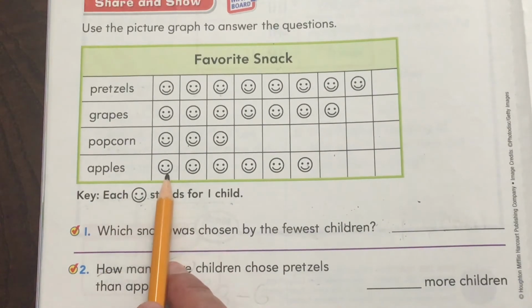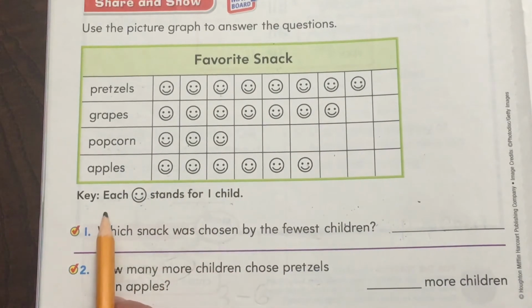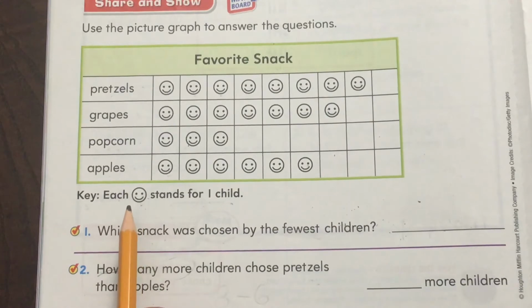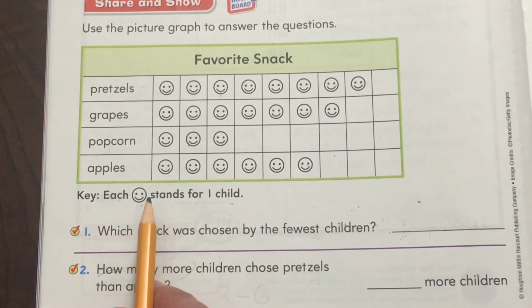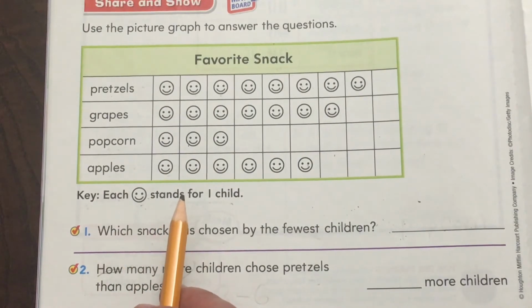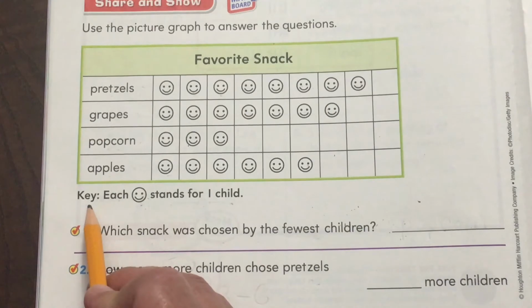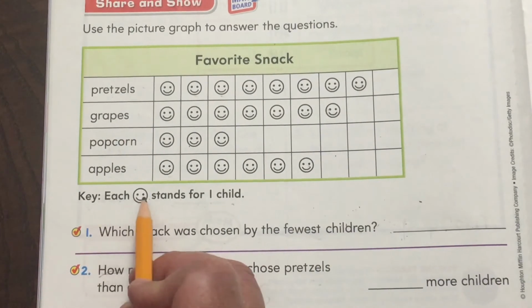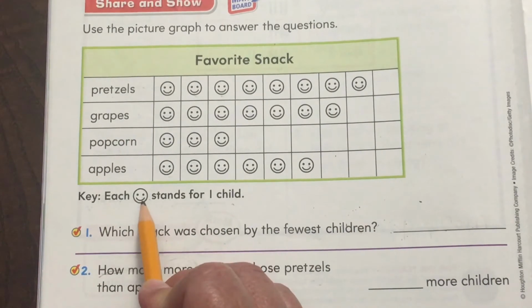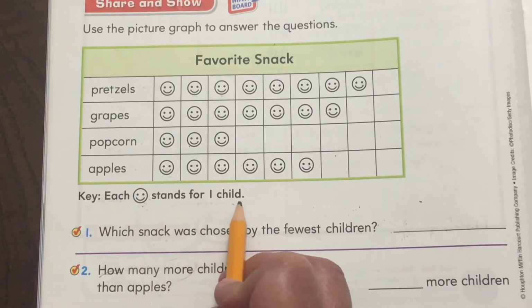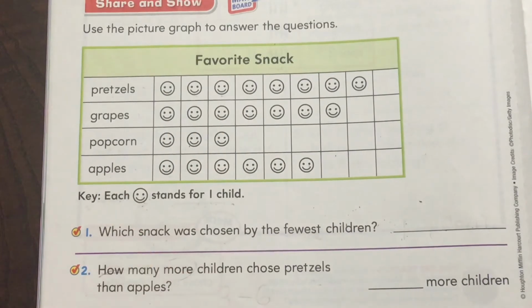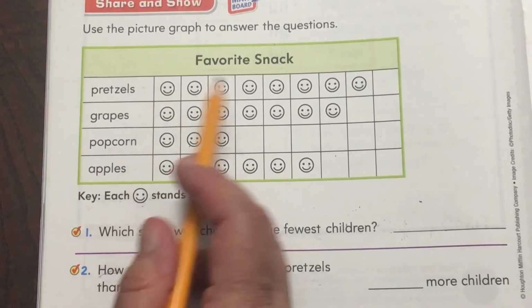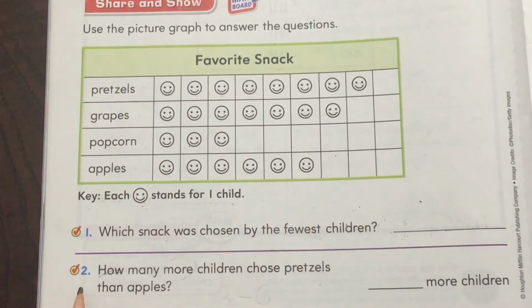Now, as you see, we see little faces, like happy faces. Let's look at our key, because our key will tell us how we're going to be counting. Are we going to be counting by ones, by fives, by tens? The key is very important. So the key says each happy face or each picture stands for 1 child. So after that, I will be able to know. I just count how many faces for pretzels, and I already know how many people like pretzels.